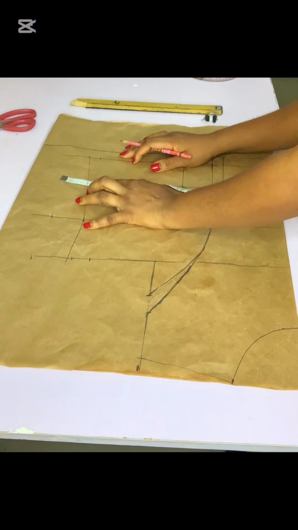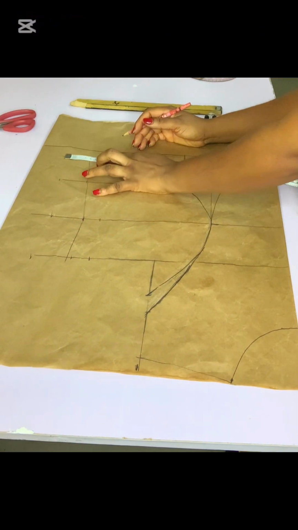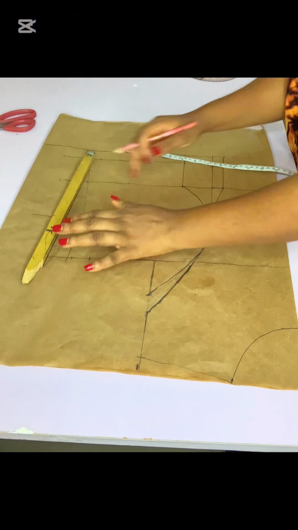So I added my seam allowance to my pattern. Okay, so you can do this on your fabric, depending on your preference.